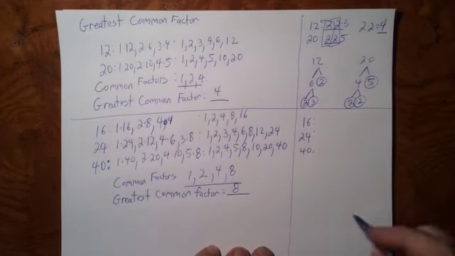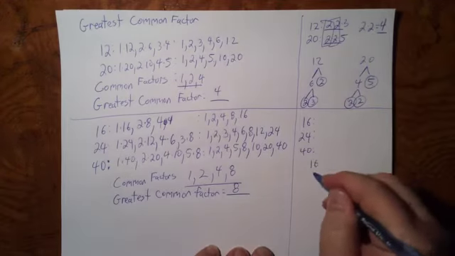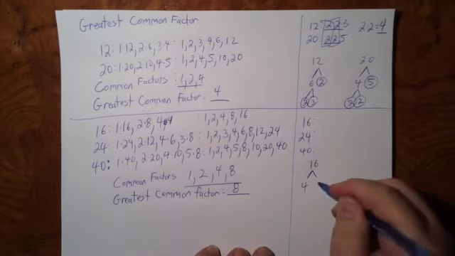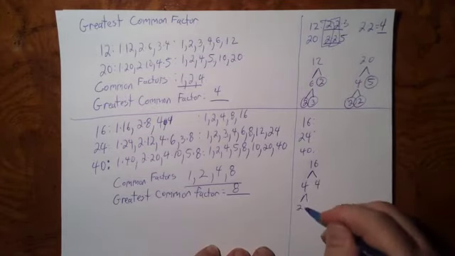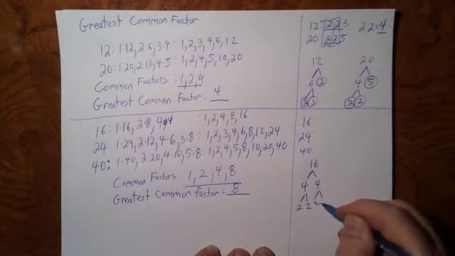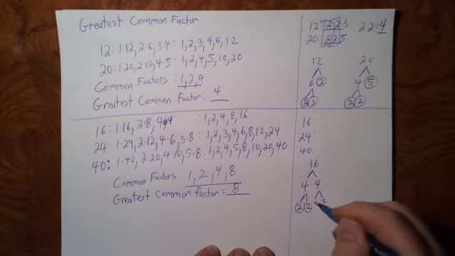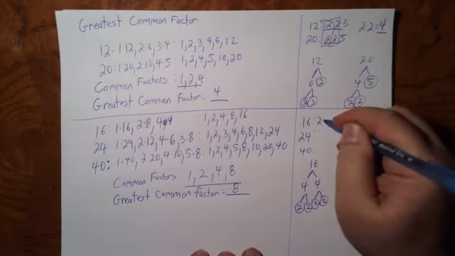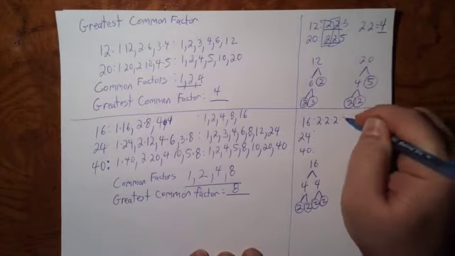So we're going to do a factor tree for each of these. 16 is going to be 4 times 4. And this will go 2 times 2 times 2 times 2. And that will give us 16. So we're going to write 16 as 2 times 2 times 2 times 2.